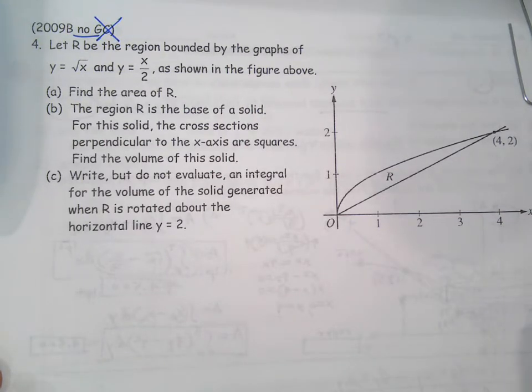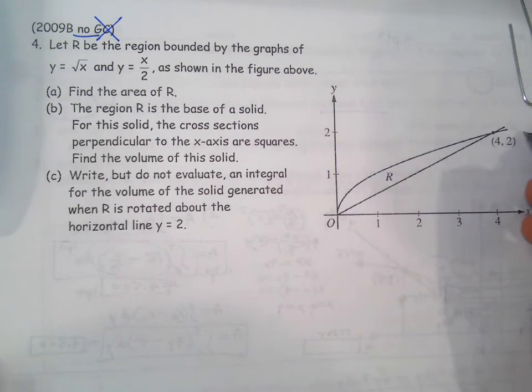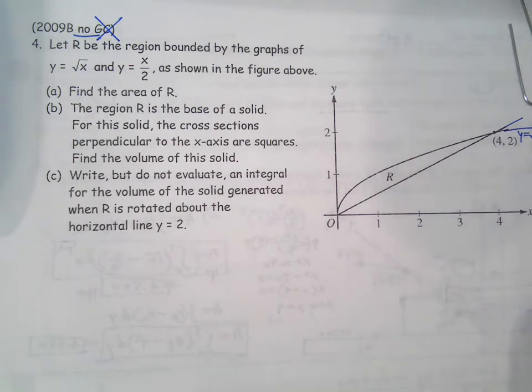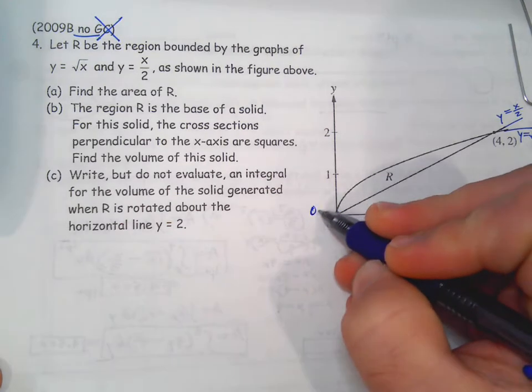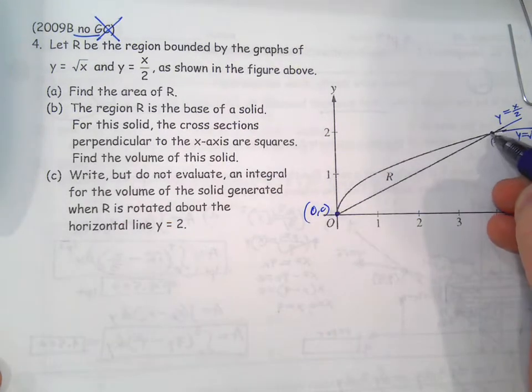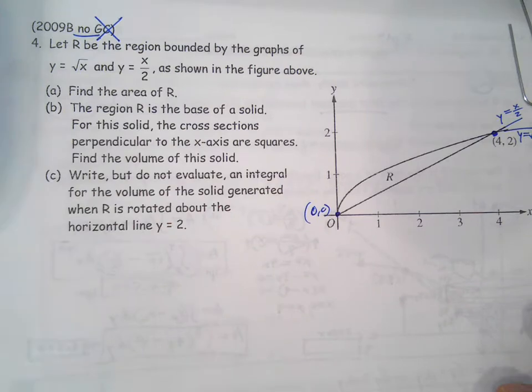Let R be the region bounded by the graphs y equals the square root of x, which we, so it's just because they give it to you doesn't mean you don't have to be able to identify which shape is which. That one's a straight line. They both go through 0, 0. They gave us this intersection point, so we don't have to do anything with that.